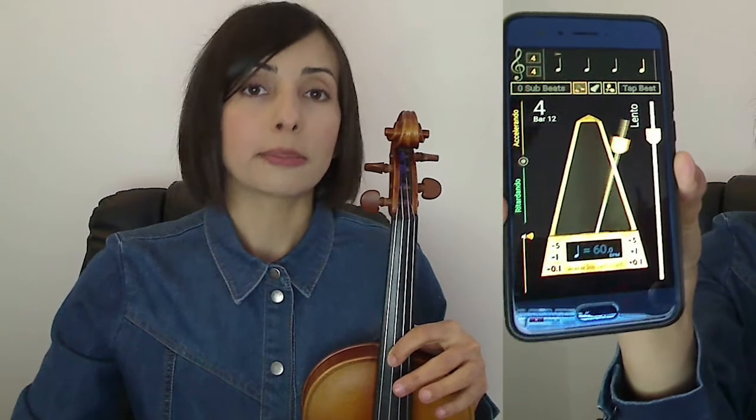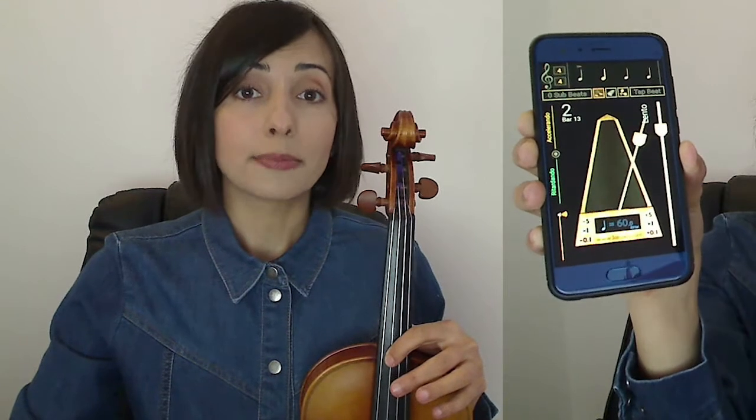Every note in the piece is a quarter note or crotchet, so they should all be the same length. You can check this by using a metronome. Set it to 60 and play one note per beat. At 60 beats per minute, each note will last for 1 second.